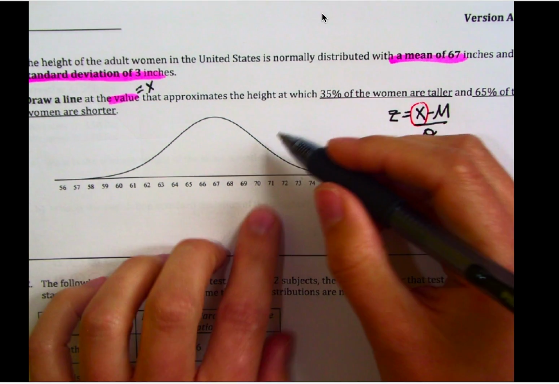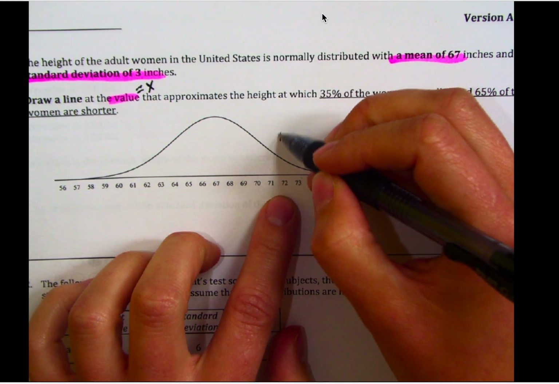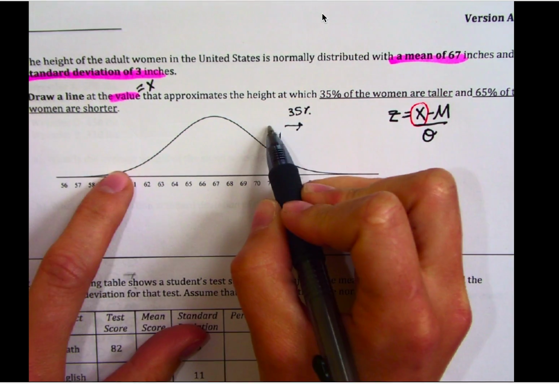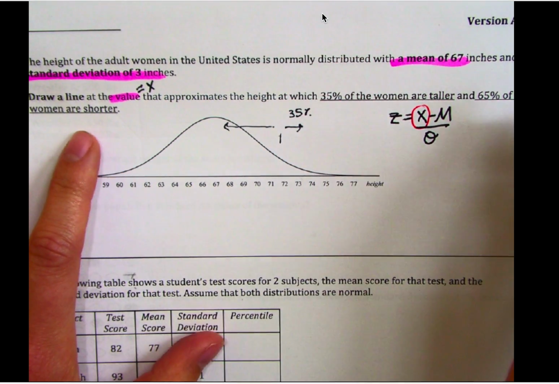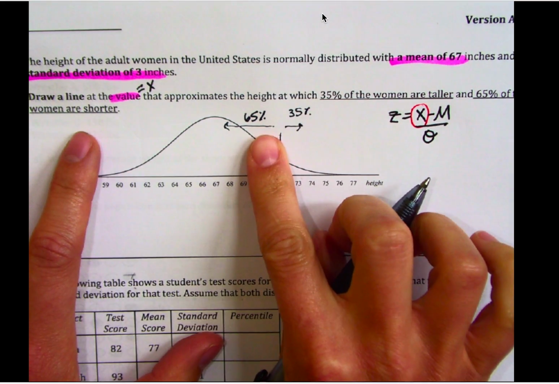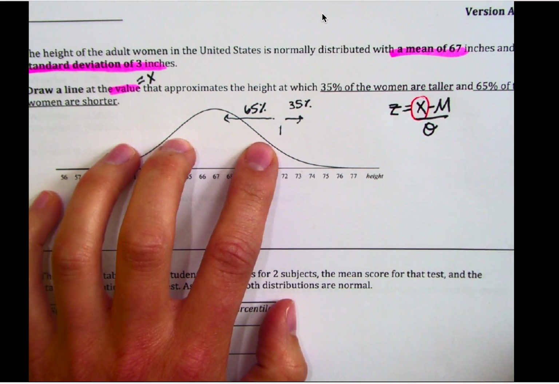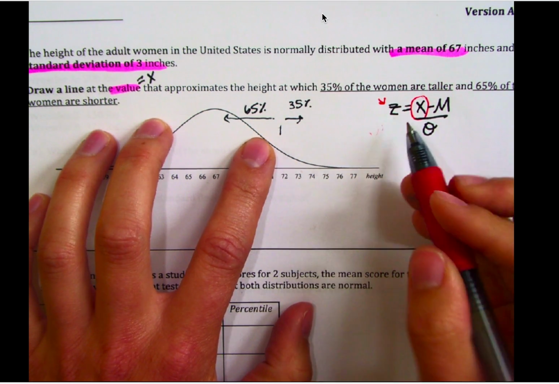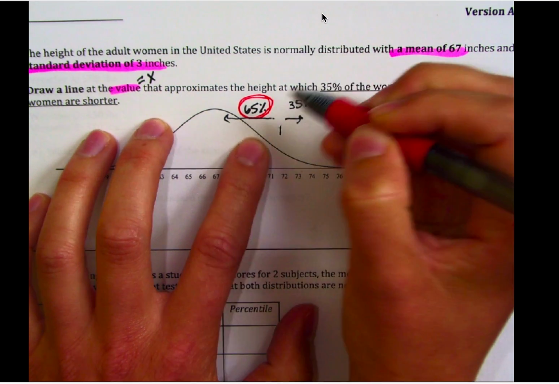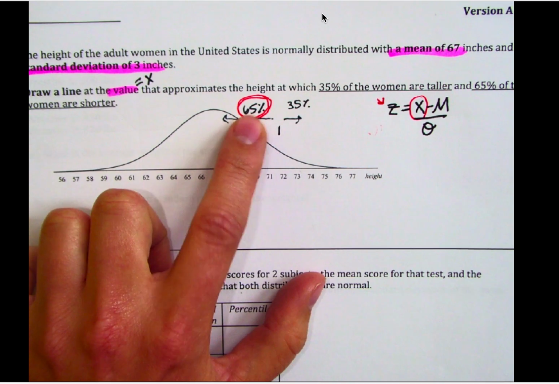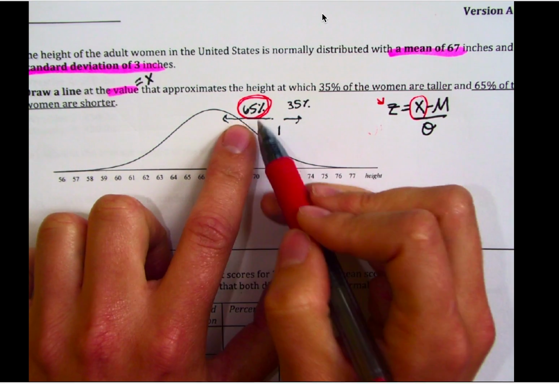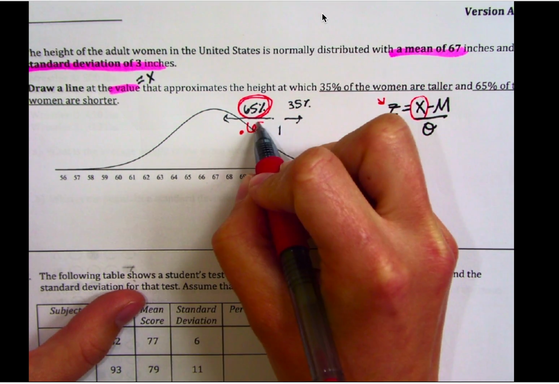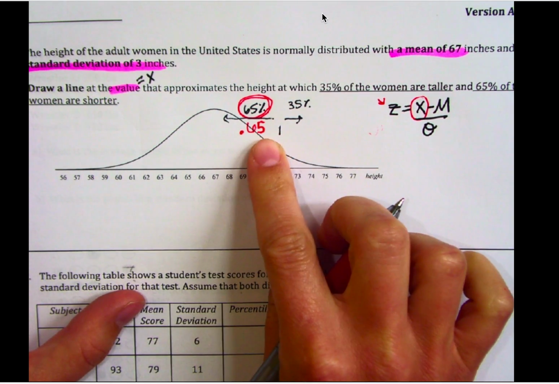So I would say it's going to be somewhere over here where we have 35% that are taller, and then we have much more that are shorter, 65%. So this information right here is going to tell me my Z-score because I need the Z-score for my equation. The table gives me my Z-score given the area. The table talks about area on the left, so I need to use 0.65 as an area, which is shaded to the left, and the table is going to give that to me.